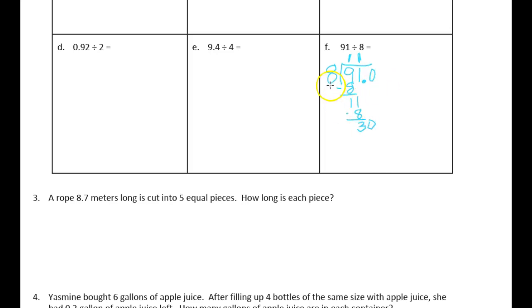And we know that 8 times 2 is 16. So if we double the 16, wait a second, 6 plus 6. Oh, that would get us 32. Too big. So we know it's going to be between 2 and 4. So let's try a 3, shall we? 16, 17, 18, 19, 20, 21, 22, 23, 24. 3 times 8 is 24. And I know that 6 plus 4 gets me 10. So therefore, 24 plus 6 must get me 30, right?